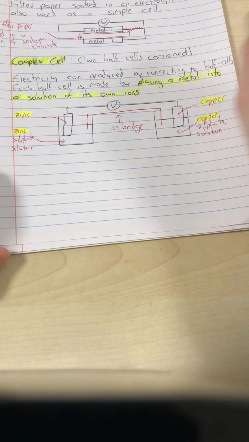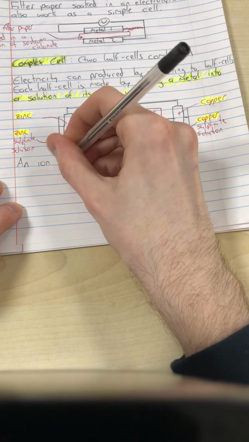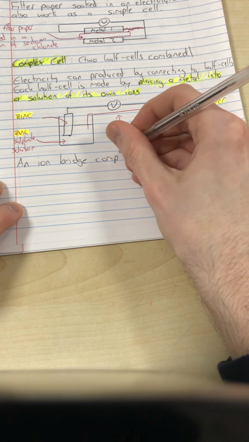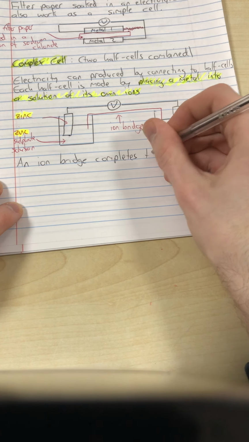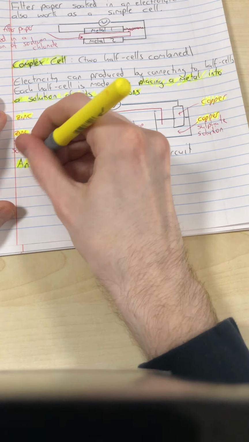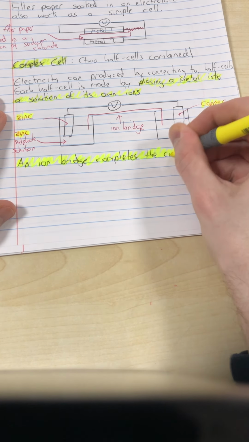Now you need to know what an ion bridge is. The purpose of an ion bridge, as we spoke about, is that it completes the circuit. So an ion bridge completes this circuit.